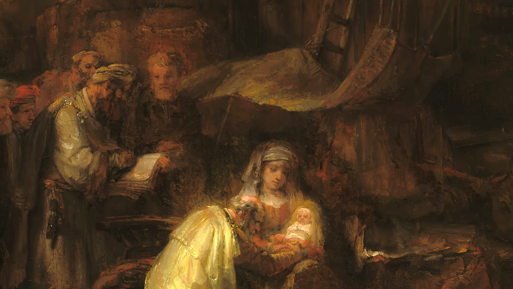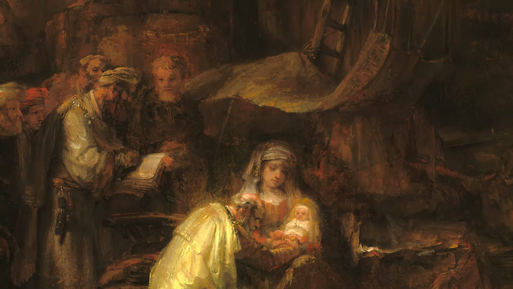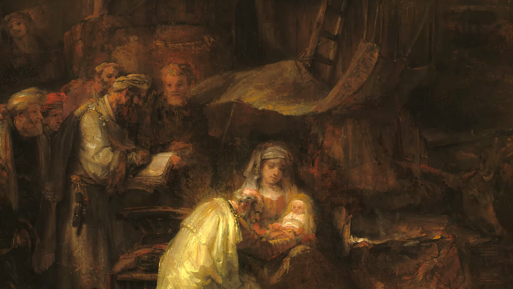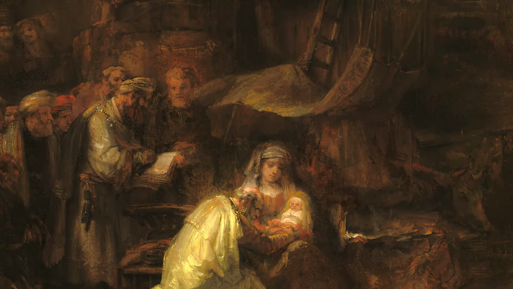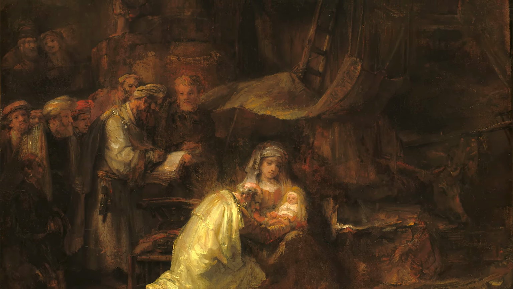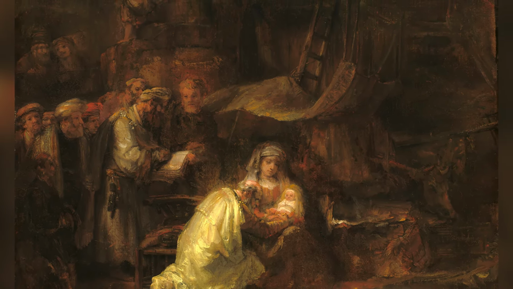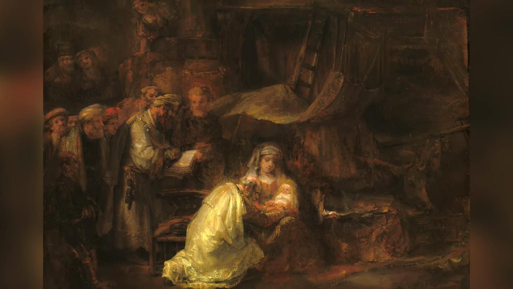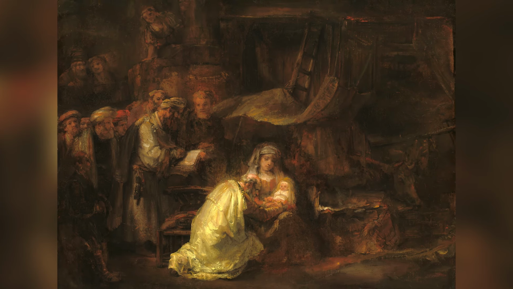Rembrandt underlines the humanity of the scene, reminding the viewer that even the most sacred biblical episodes can evoke emotions as human as empathy, modesty, and hope. This painting has been praised for its ability to convey profound theological content without resorting to lavish staging, placing faith at the heart of ordinary life.